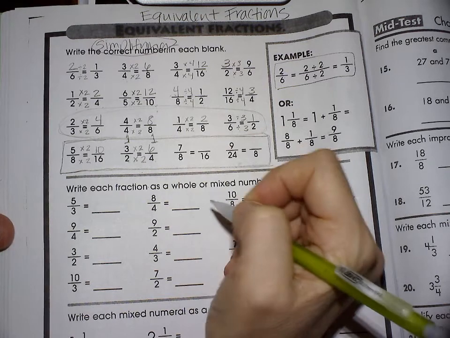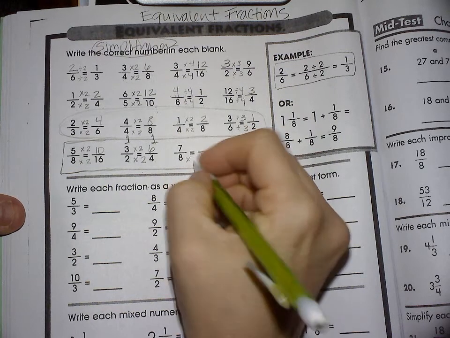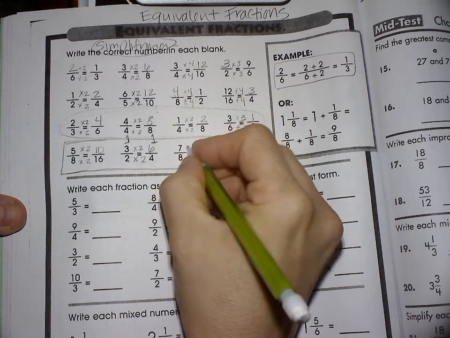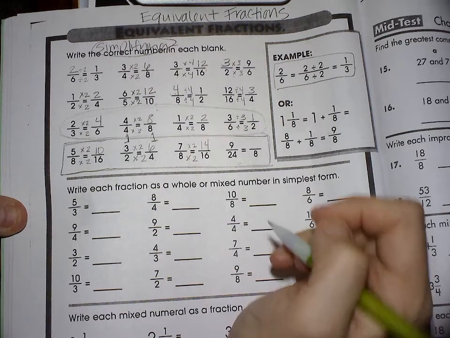8 to 16. We're getting bigger, so we're multiplying. 8 times what equals 16? 8 times 2. Same thing to the top that we did to the bottom. 7 times 2 is 14.